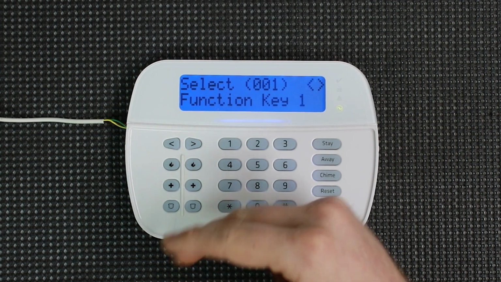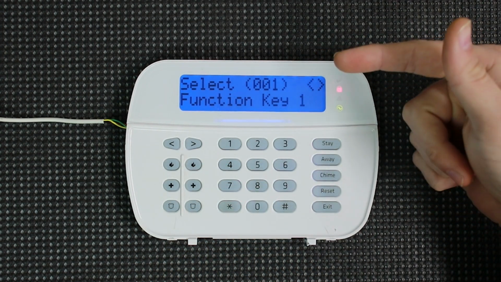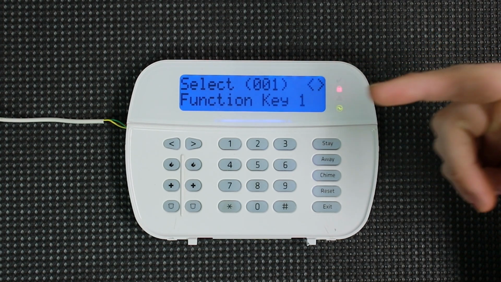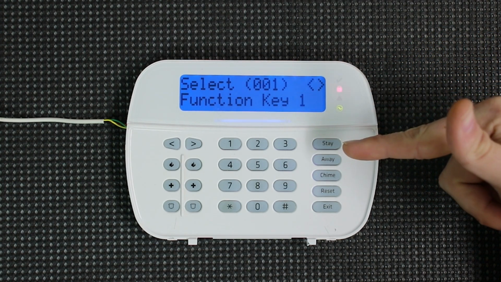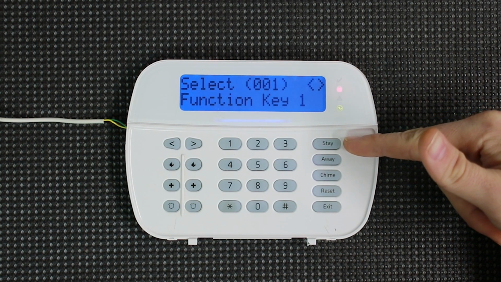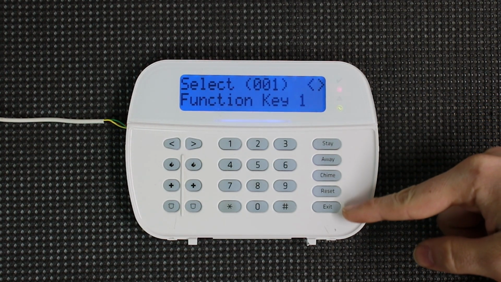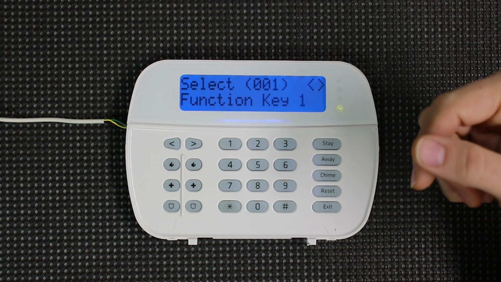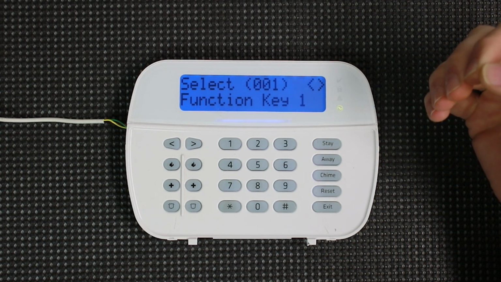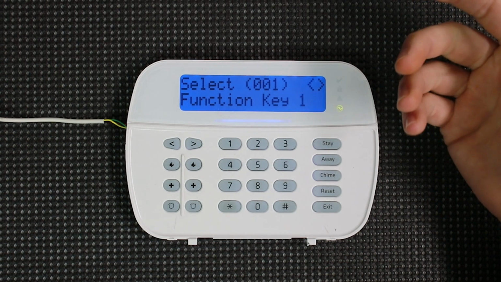Now, if we scroll right one time, option 001 is function key 1, and function key 1 is just the top function key, which would be the stay. Now, 2, 3, 4, 5 is just down in order, so 1, 2, 3, 4, 5. So whichever button you are trying to change, go to that function key.